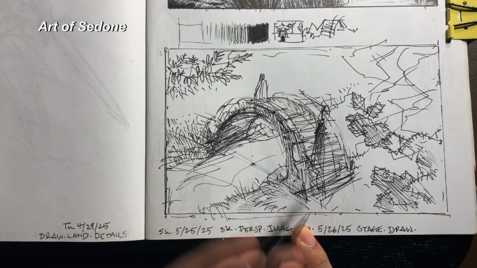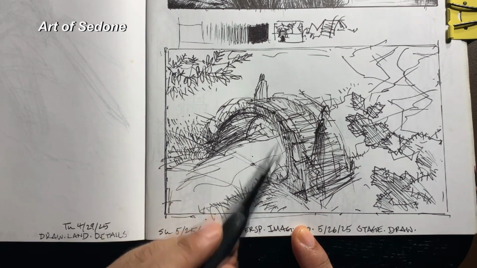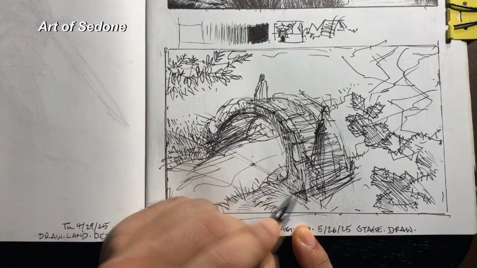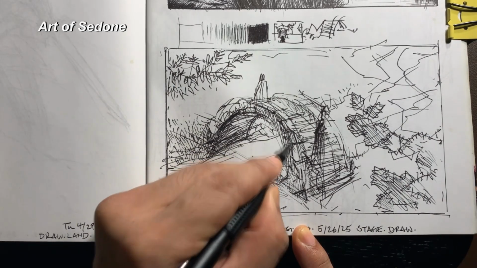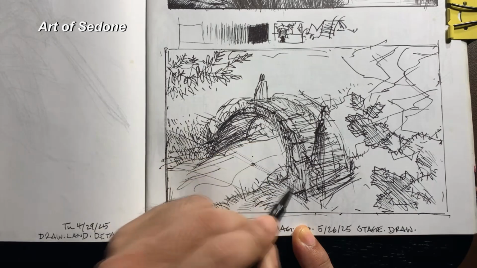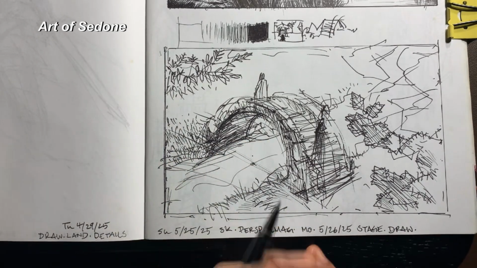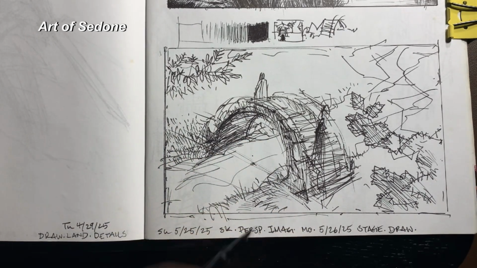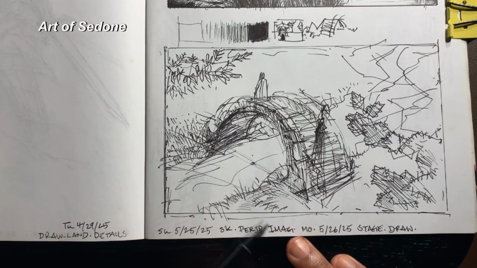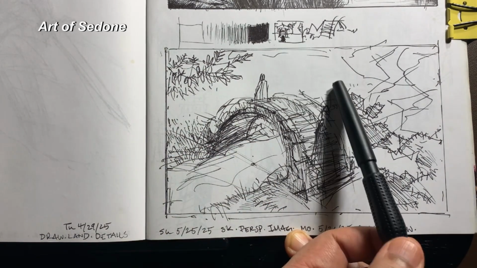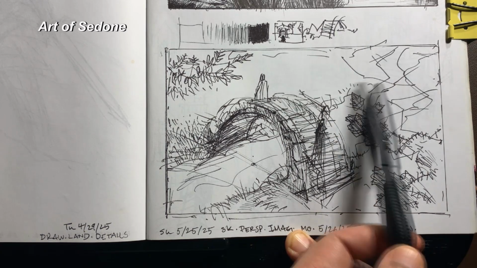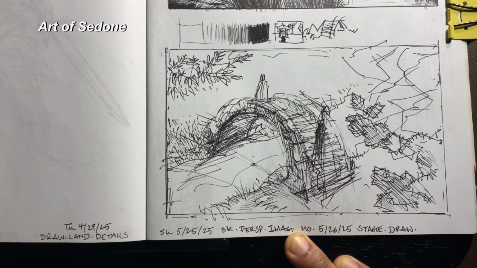The other thing is, smaller shapes make something look more detailed. I didn't redraw this, but these smaller shadow shapes right here make it look more detailed, because the reason they're small shapes is because you have small forms. Over here, there are also small forms, but it's so far away that you don't see the detail.